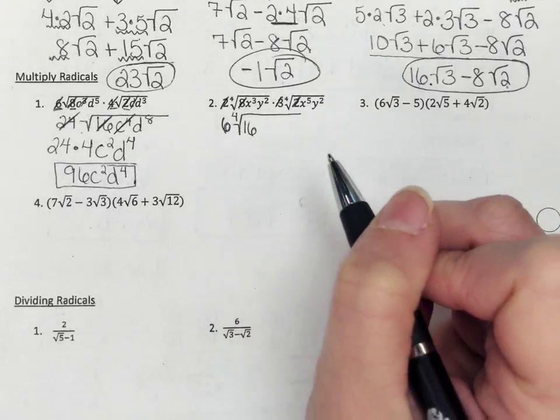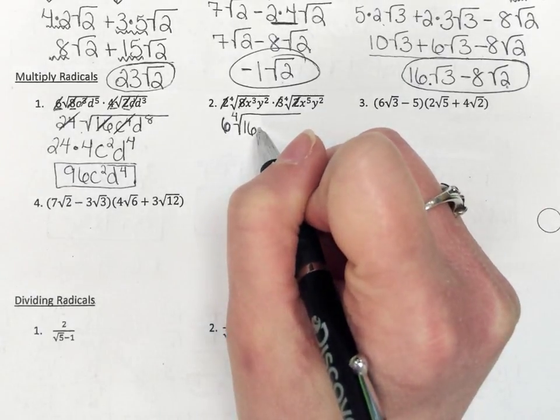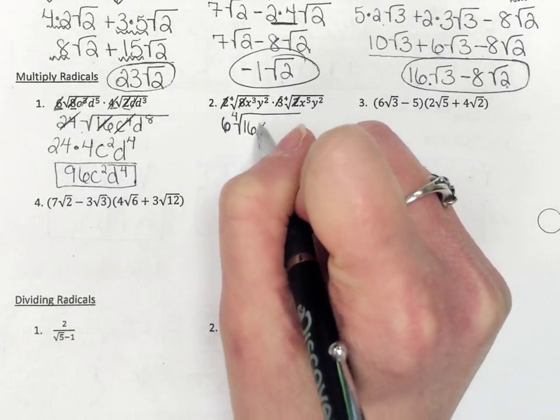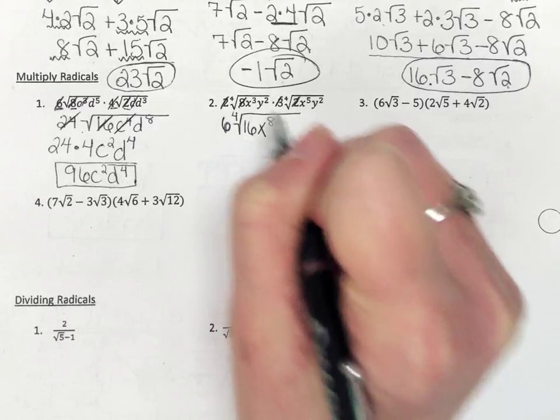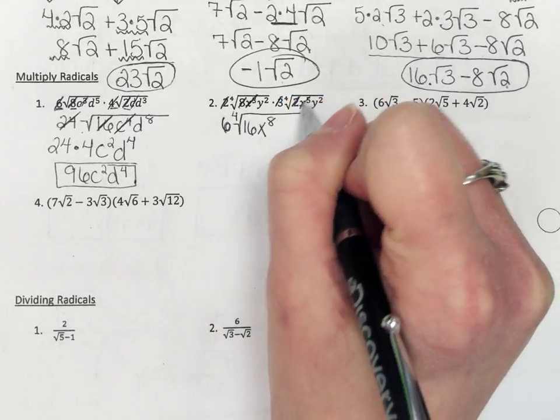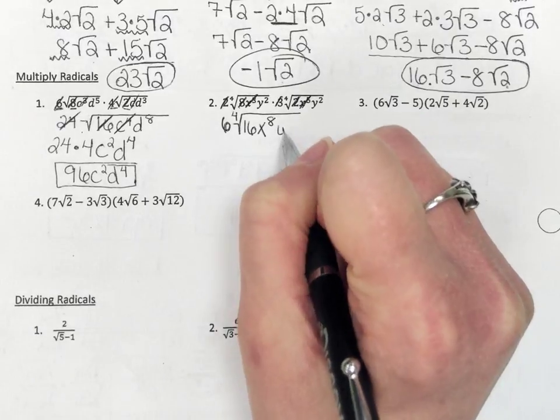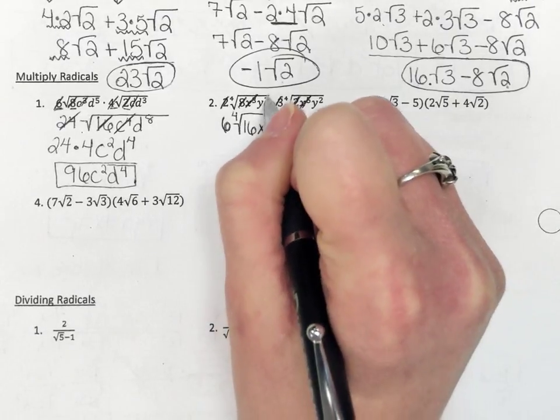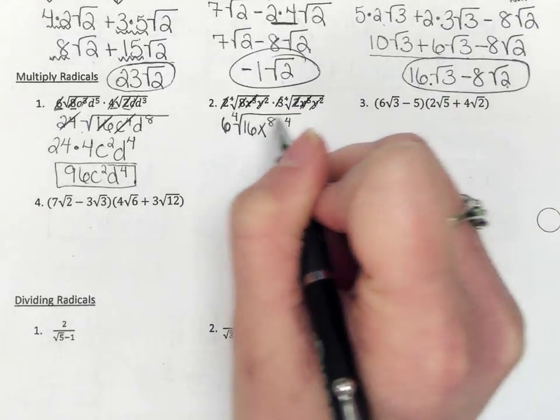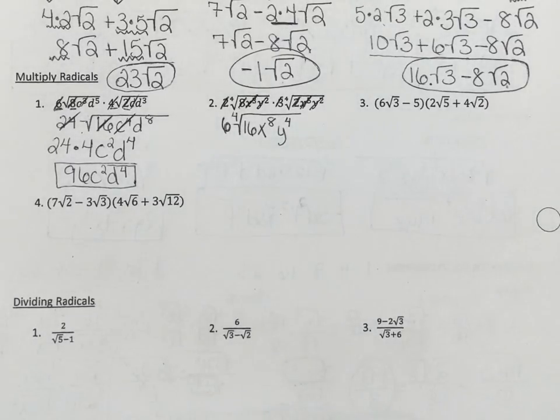What else do you see? You can have x's. What do you get? 3 plus 5 is 8. Very good. What do you get? 4. 2 plus 2 is 4. Awesome. All right, is that it? You see how I'm marking them out so that I can make sure I get everything? Okay, what about 4th roots? Do you remember how to do this?